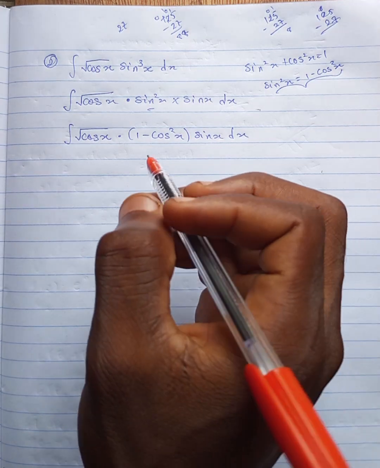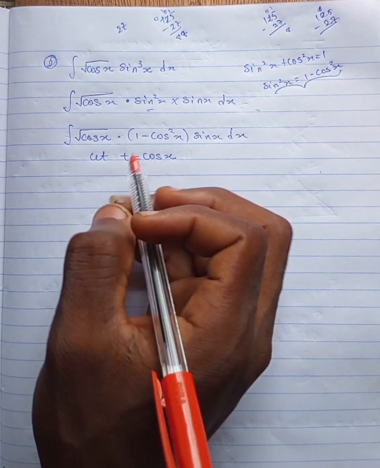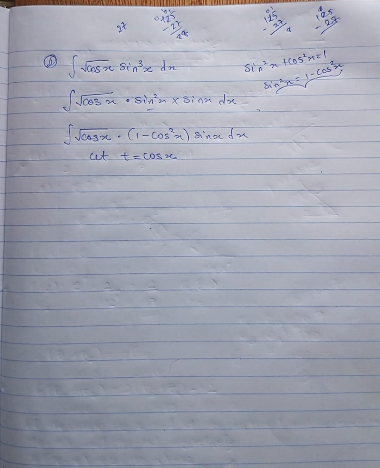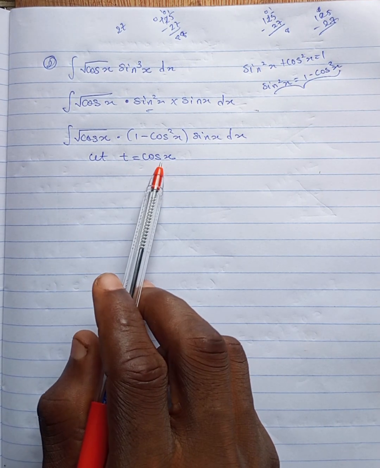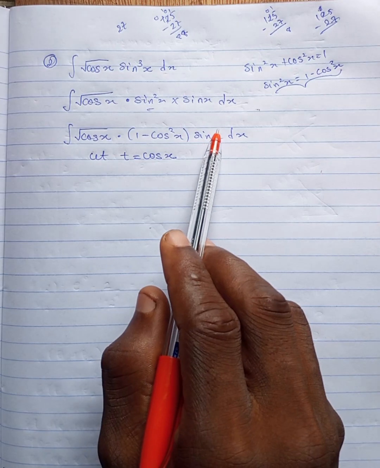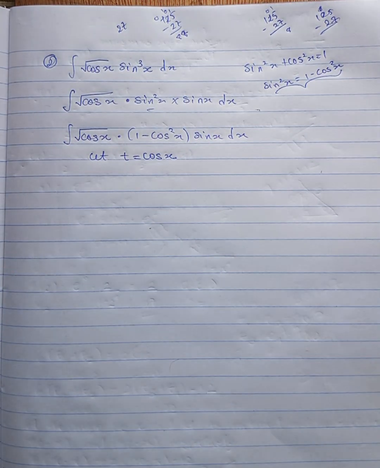So what do we do? We say let t be cosine x. Now when you think of a substitution, always check, because if you want to substitute, you should see the future before trying to start it. In substitution, we would have seen what it will yield before we say let it be this. The reason is that when I differentiate it, I'll get sine x, and the sine will cancel this sine here, and it will be easy for me to solve this. Do you get it now?